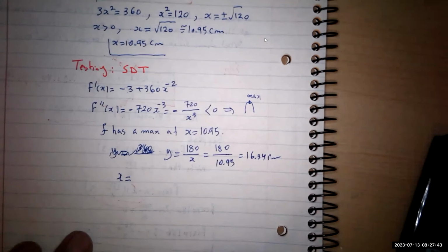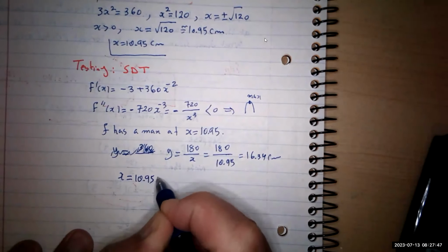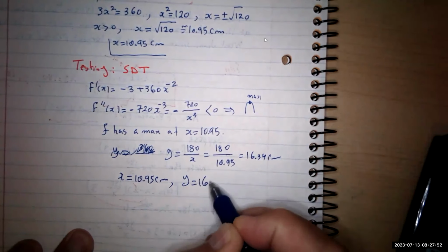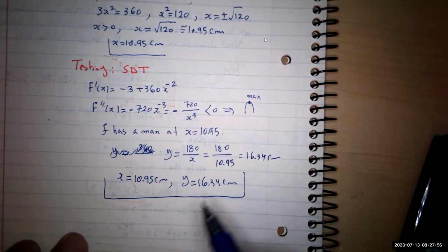So the final answer, the dimension of the poster: x is equal to 10.95 centimeters, and y is equal to 16.34 centimeters, and that gives you the final answer.